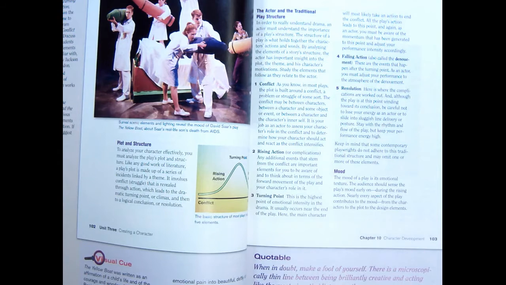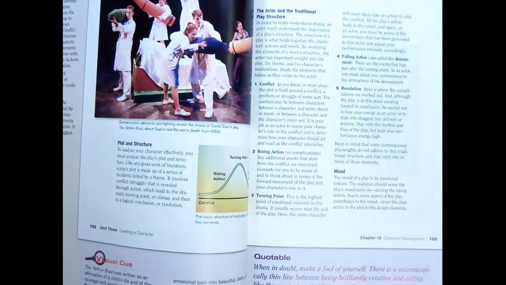Then eventually you get to the turning point. It's usually towards the end of the play. It's the highest point of emotional intensity in the drama. The main character will take an action that will lead to an end to the conflict. It may not go in his or her favor, but it may. Okay? All the play's action leads to this point. Basically, this is the turning point, the climax. The character is going to make a decision that's going to bring a resolution one way or the other. And that's where the highest emotional intensity of the play is.